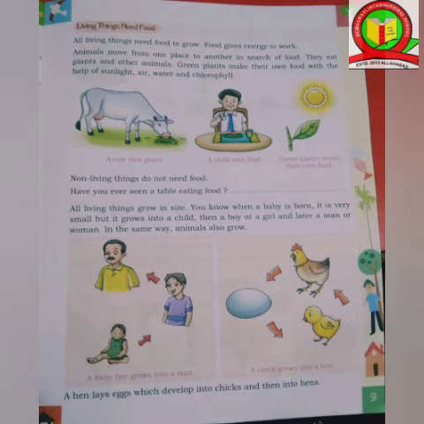All living things grow in size. You know when a baby is born, it is very small, but it grows into a child, then a boy or a girl, and later a man or a woman. In the same way, animals also grow. And in the next picture, you can see a human growing and also a chick growing.